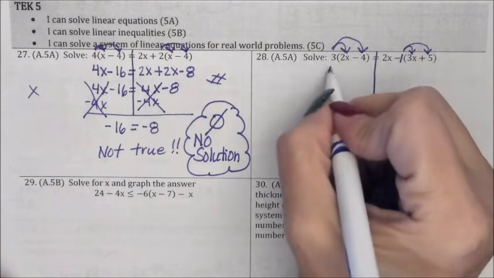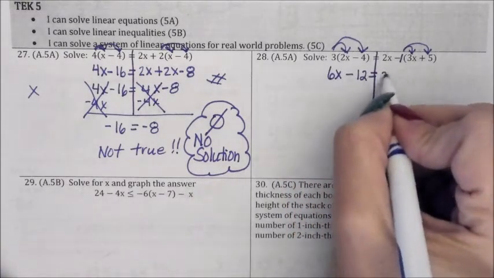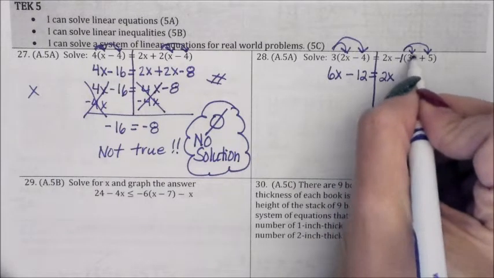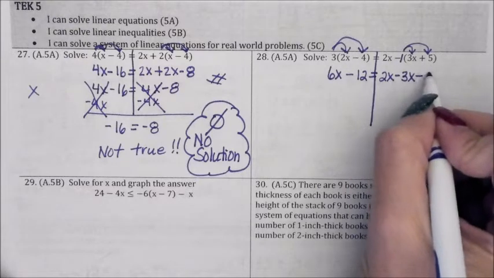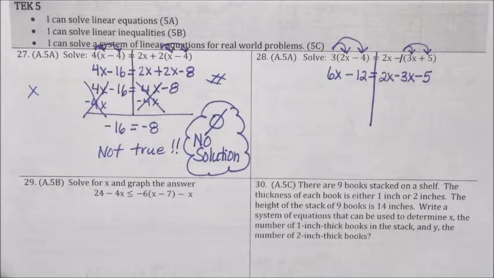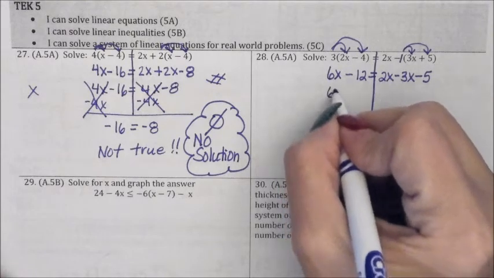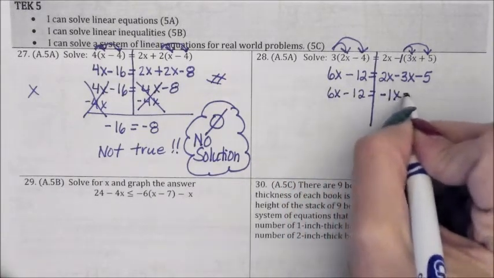All right, 3 times 2 is 6x. 3 times negative 4 is negative 12. 2x. Negative 1 times 3 will be negative 3x. Negative 1 times 5 will be negative 5. Put your like terms together that are on the same side of the equation. I'm looking over there at 2x minus 3x. I can put those together. So 6x minus 12 equals negative 1x minus 5.